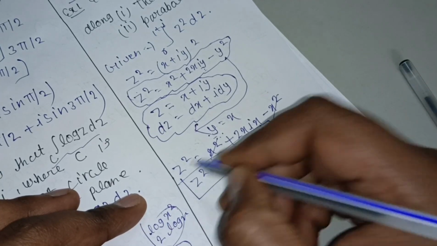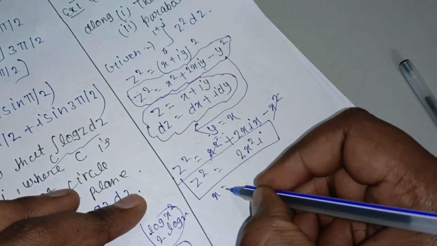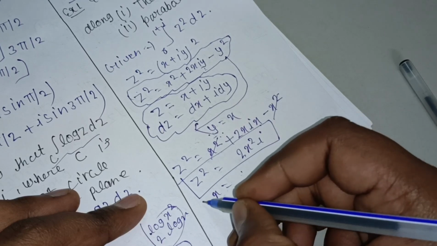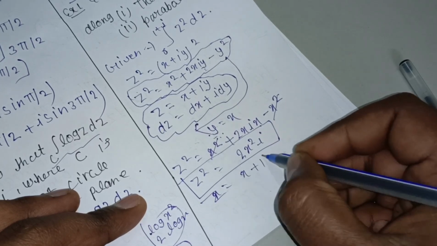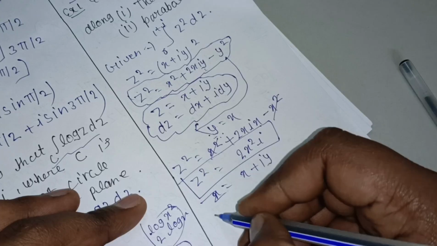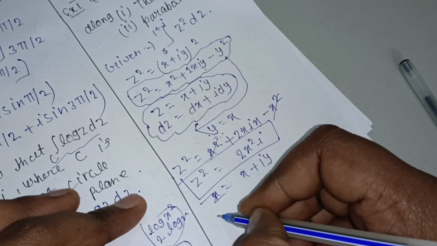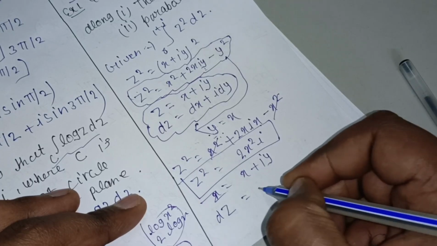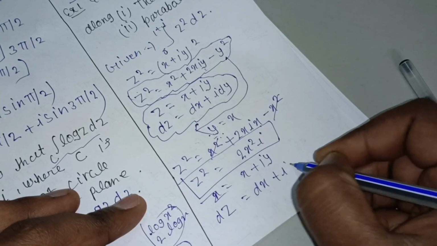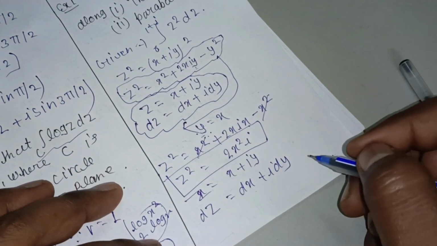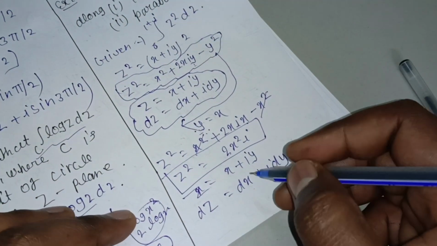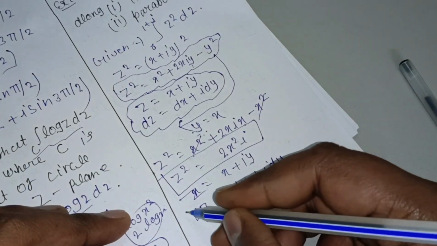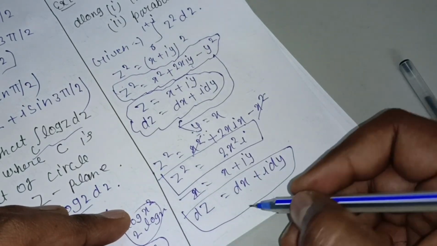Okay, and we also know that z is equal to x plus iota y. So dz is equal to dx plus iota dy, right? So remember here we will define the limit.